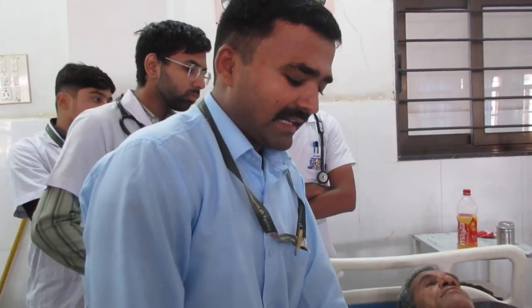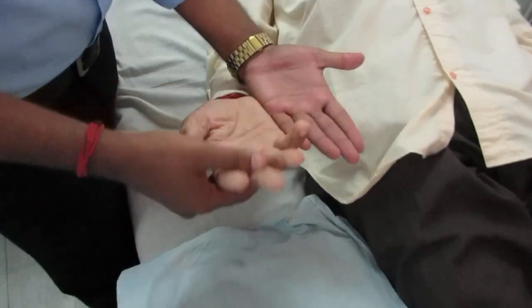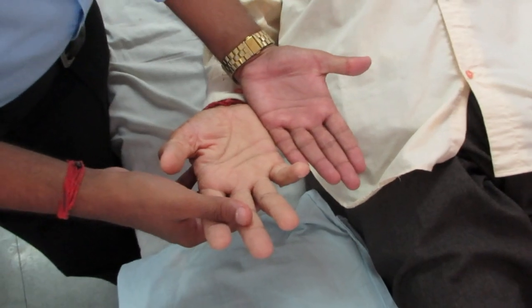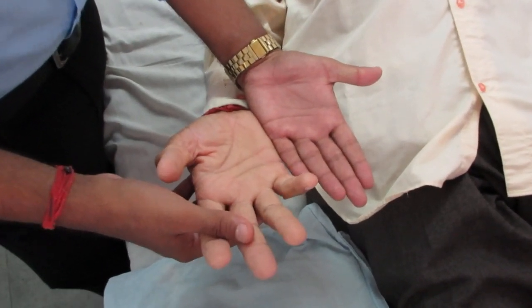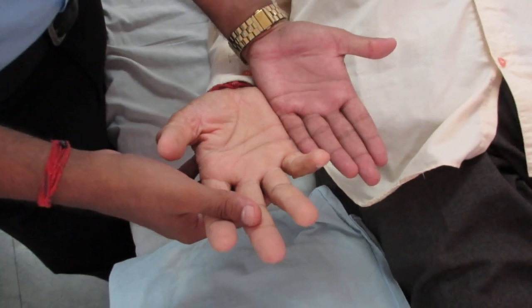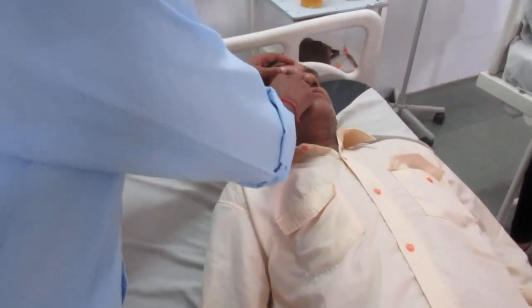Okay? So see for anemia, you can cross check the color of palms of patient with your own color of palms. Here I can see that he is pale, he is anemic. I can cross check anemia by examining the conjunctiva.